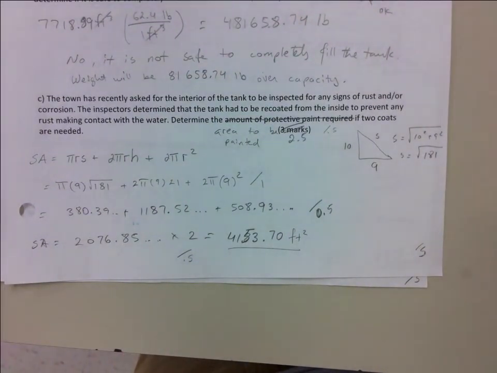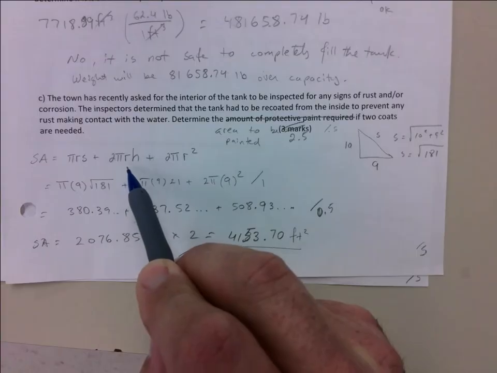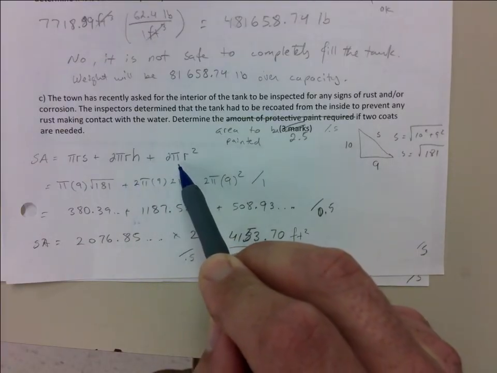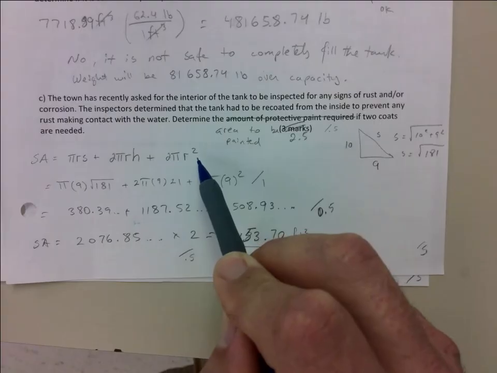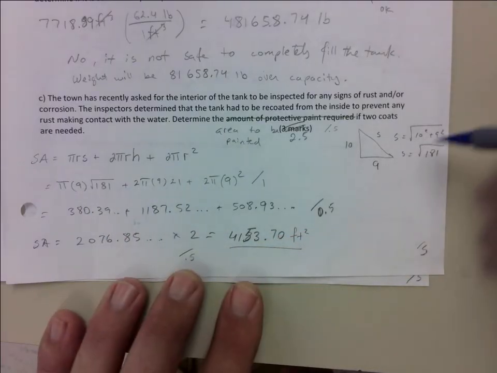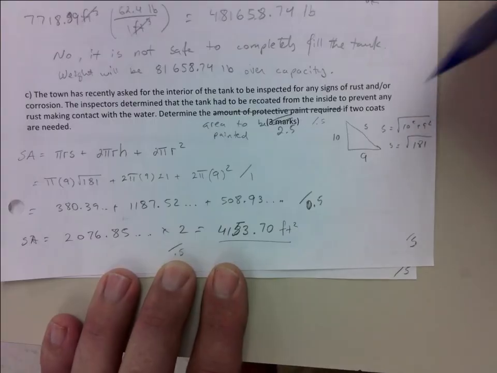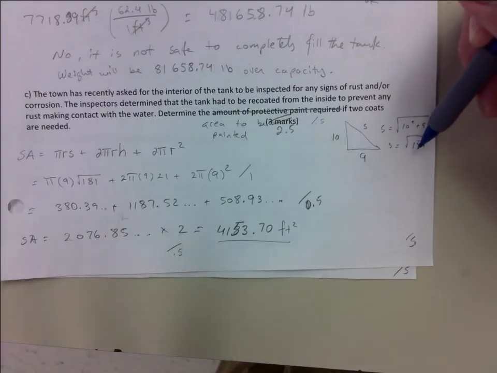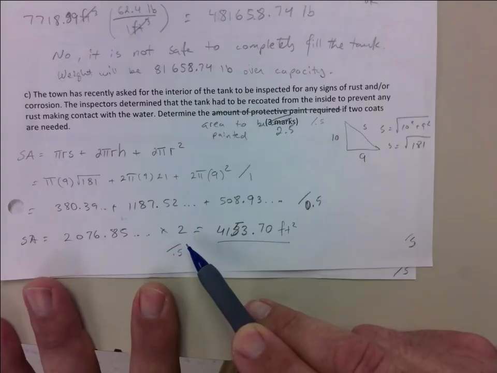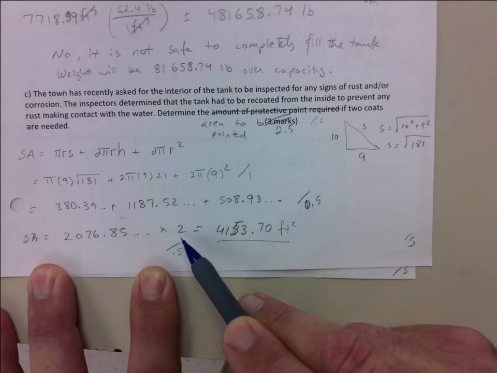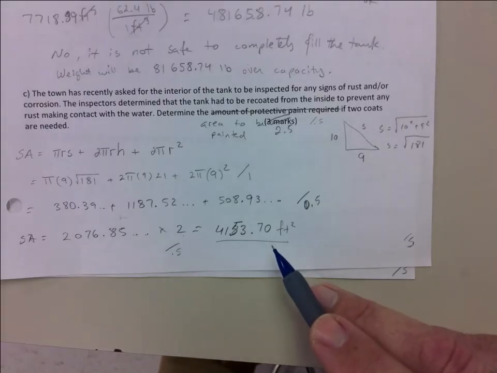Then there was a surface area question because you're painting this thing. So I do lateral surface area of the cone, lateral surface area of the cylinder, and the surface area of a hemisphere, which is just 2 pi r squared, okay? And you had to find the slant. Slant is root of 181. Some of you probably turned that into a decimal, and that's just fine. Just use all decimals. If you add everything up, you had to give it 2 coats, right? So you had to multiply by 2 at the end to get 4153.70. Okay. So that was the surface area.